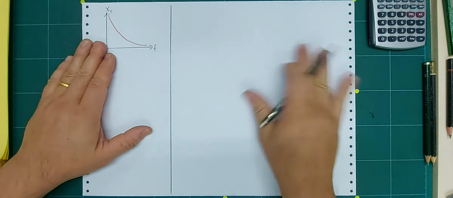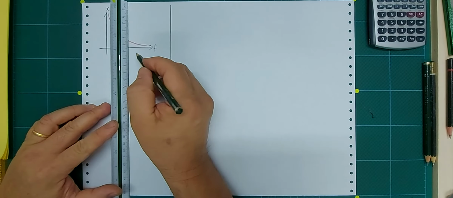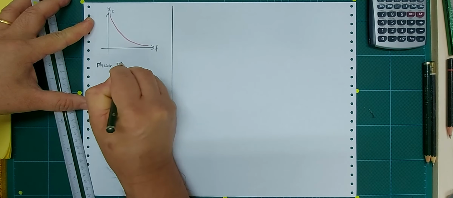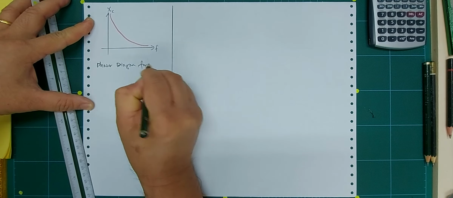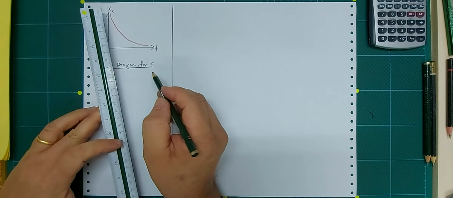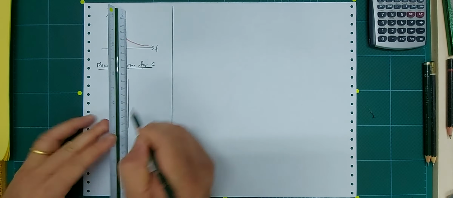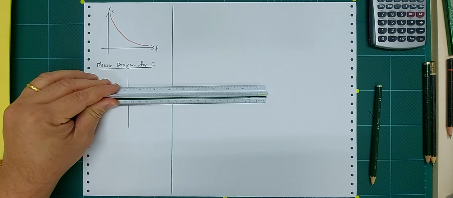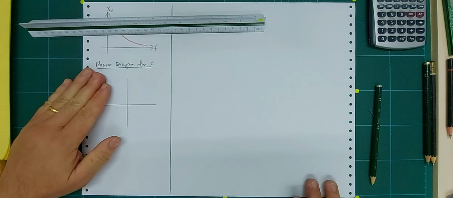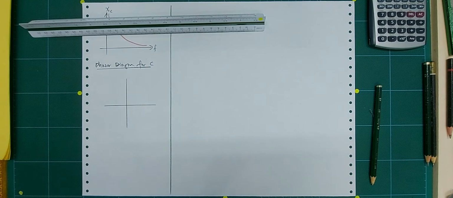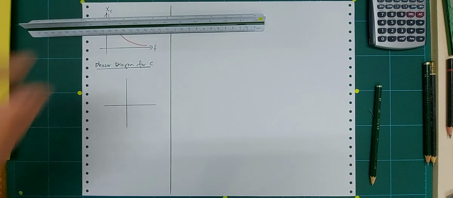We start with the vertical axis and the horizontal axis. Now we know that our current should always be in the same direction.